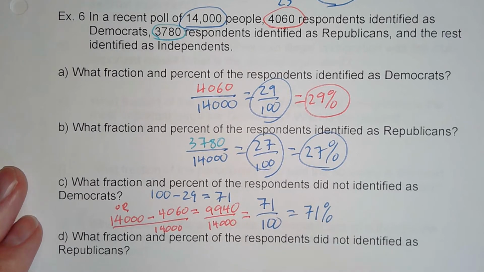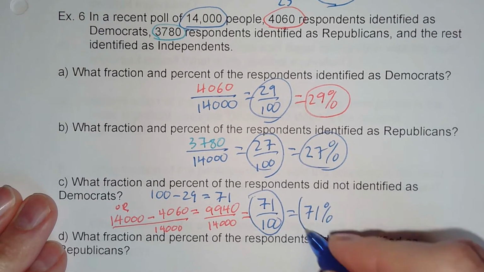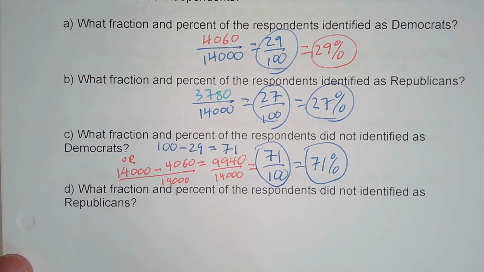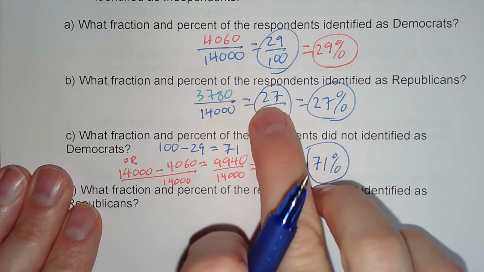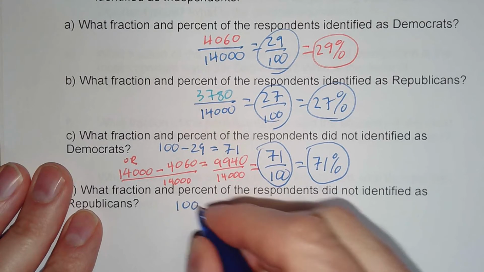And then if you reduce to lowest terms, you'll get the same thing. For problem D, what fraction percent of respondents did not identify as Republicans? Well, we have 27 out of 100 that do. So I'm going to do it that first way.